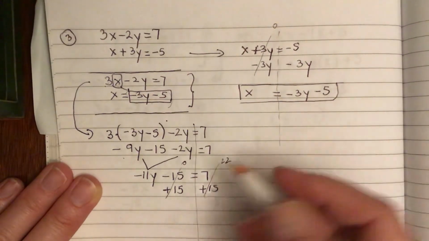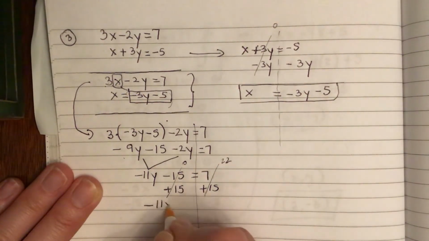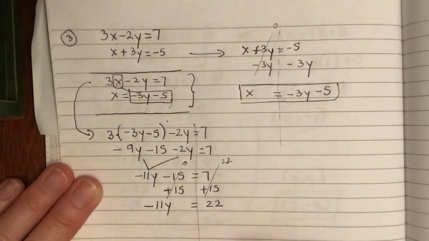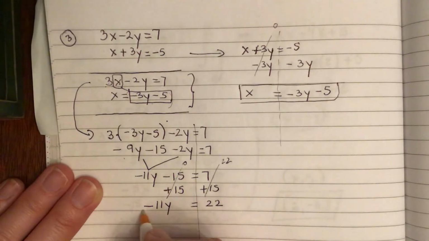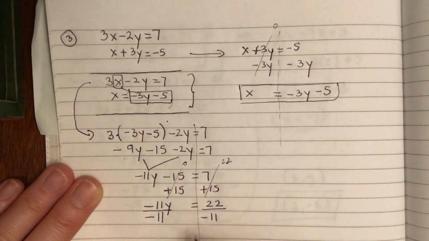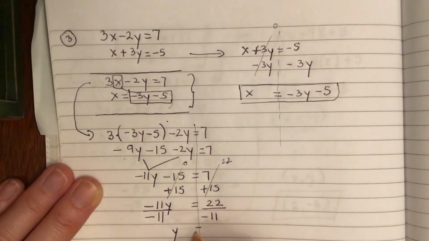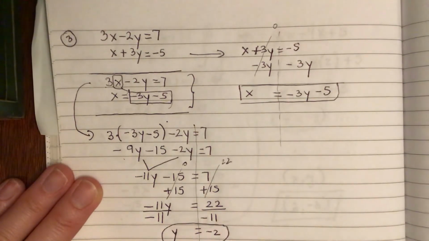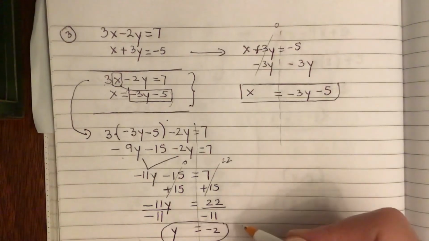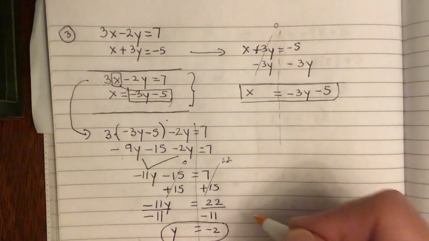So let me see what we have now. Negative 11y equals 22. All right, well, I know the last thing I need to do is do the inverse of multiplication, which will be division by negative 11. And I can see that 22 divided by negative 11 is negative 2. So I'm really happy here because y is negative 2. I have the value of y, and I'm ready to figure out what x is.